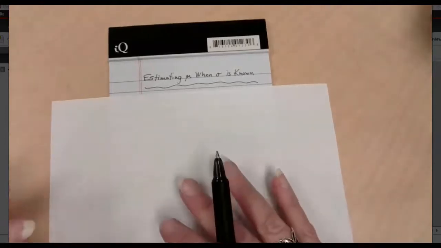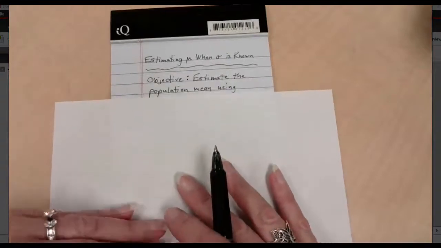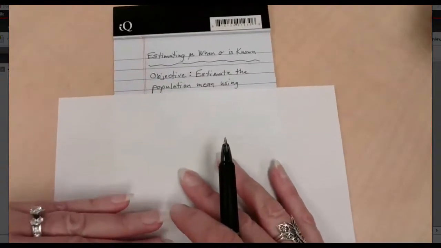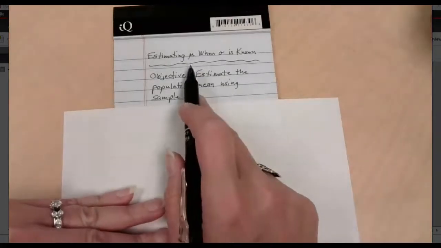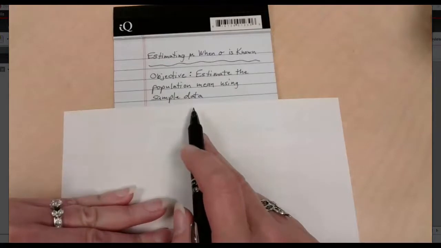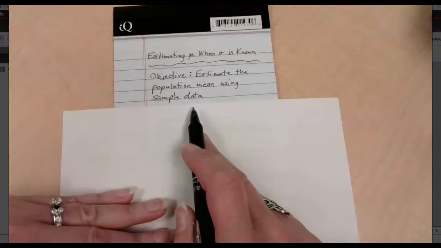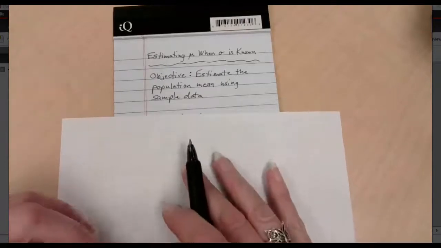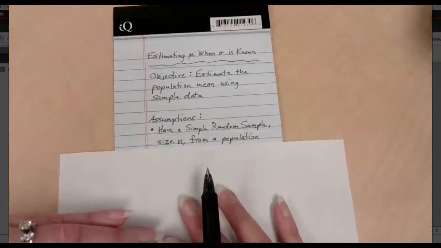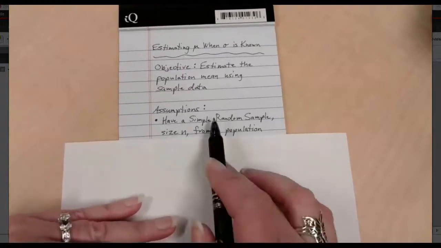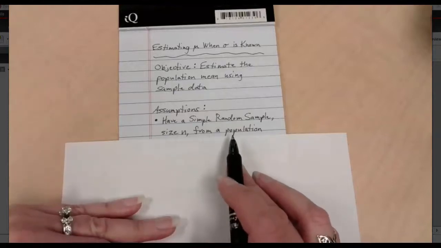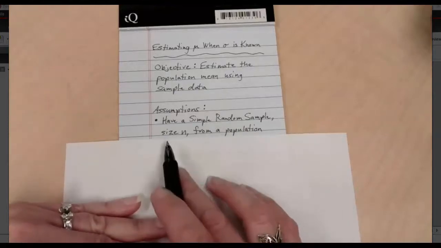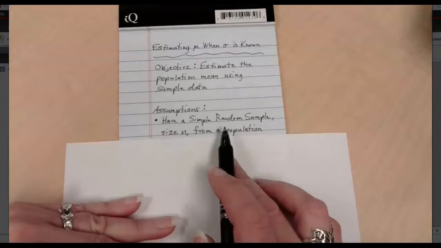All right, so for today, what we are trying to do, our objective is to estimate the population mean using sample data. That's logical. If I don't know the mean for a population, I have samples of information, data that I can use, and I can generate an approximation for the mean of the population. Okay, assumptions. We are going to assume that we have a simple random sample, size n, from this population. So we got a population of x's, we don't have all of the x's, but we've taken a sample size, and it is a simple random sample.